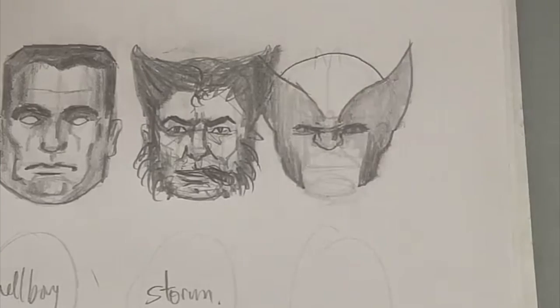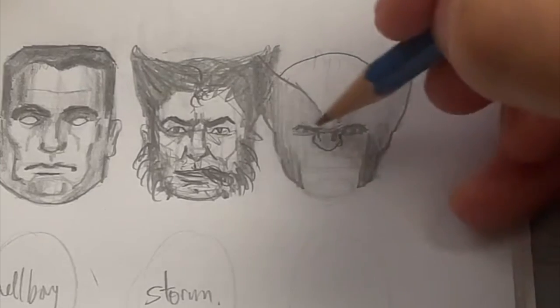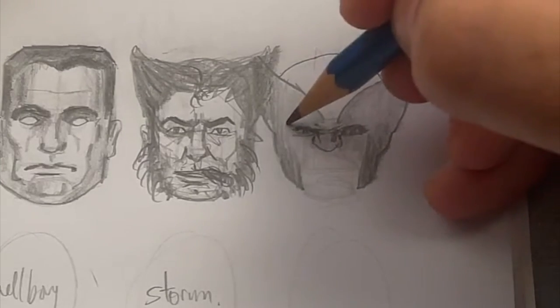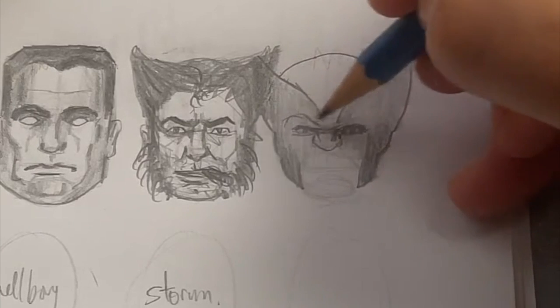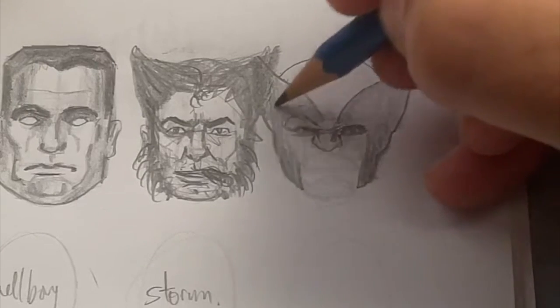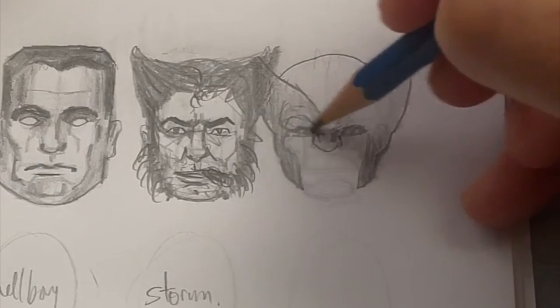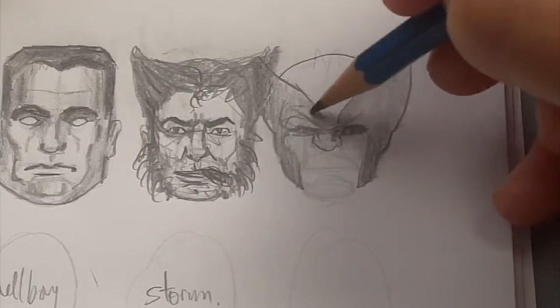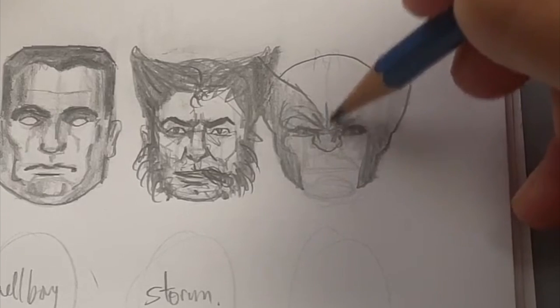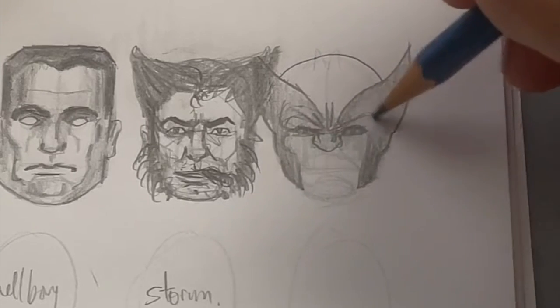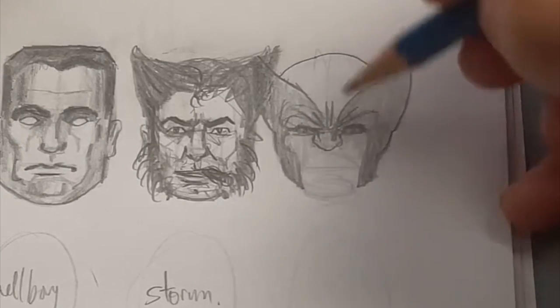And this is the yellow side. And then for his eyes, you're going to want to really emphasize the musculature around his cheekbone and his eyebrows. A wrinkled forehead will make him look more angry.